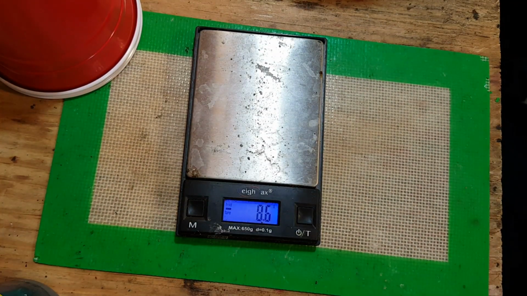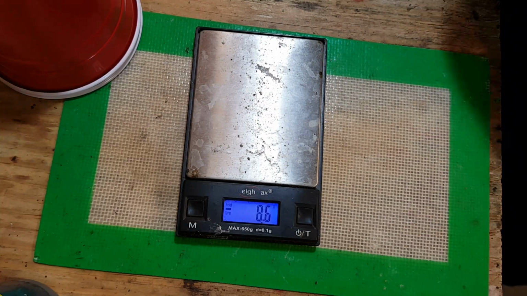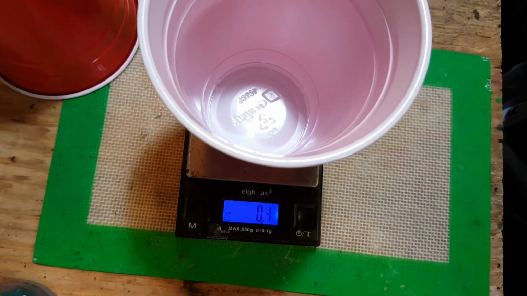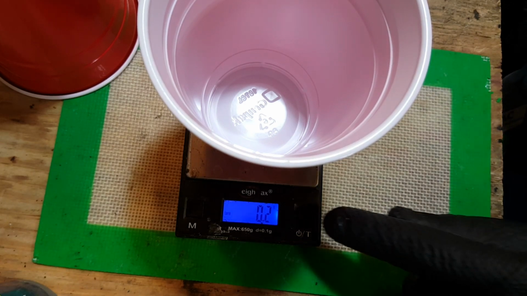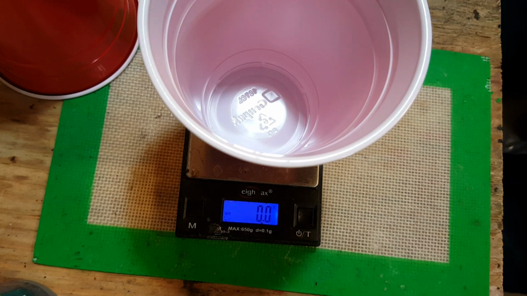Gram of that. I'm gonna set this on the ground. We'll move on to the next one, which I think will be our zinc sulfate, and I also needed 1.1 grams of that. Tare out. Alright. Having a hard time getting this bag open. There we go.